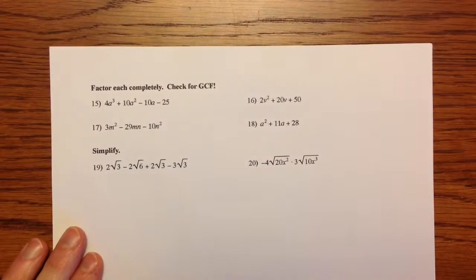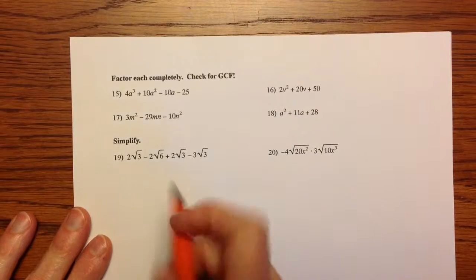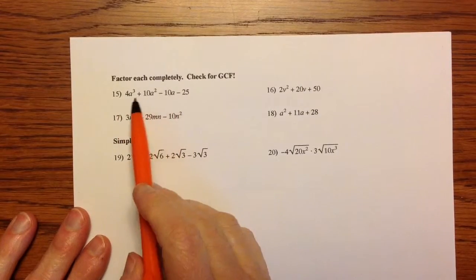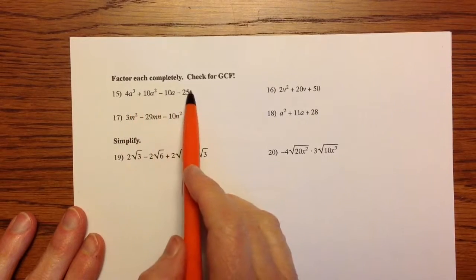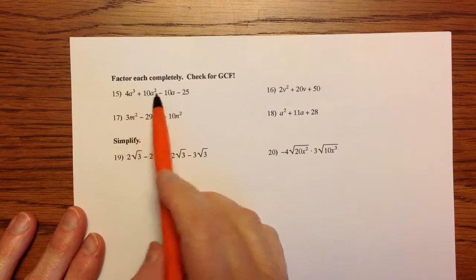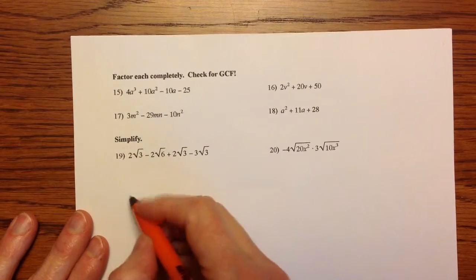Okay, page 2, number 15. Factor completely, check for GCF. So as I look across here, and if I think about all my different factoring, this one stands out because it has 4 terms. And you can either do it by grouping where you underline, or you can do the box. And because I don't have a lot of room here, I'm going to do all these down here.